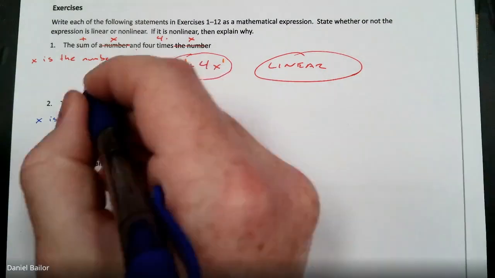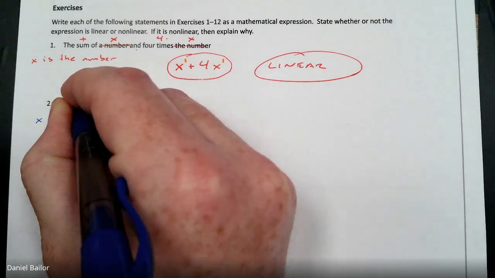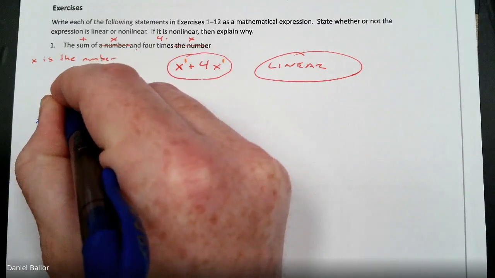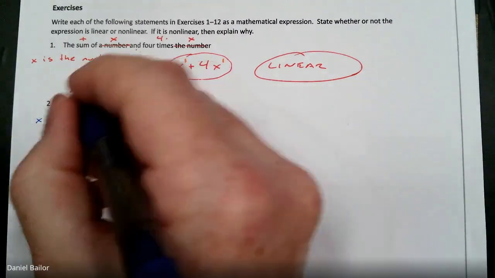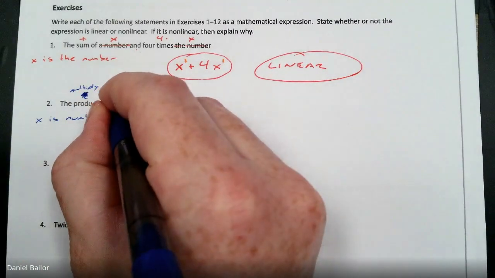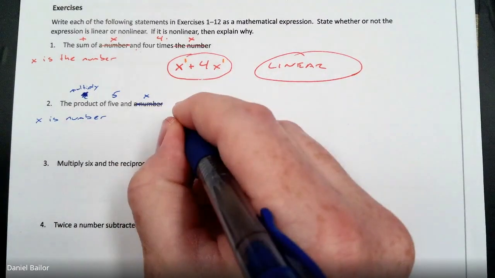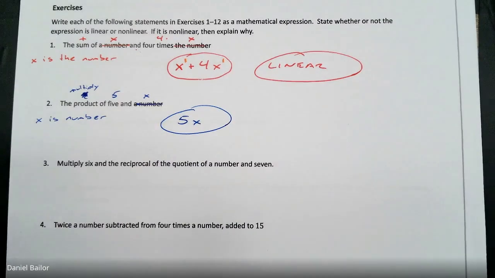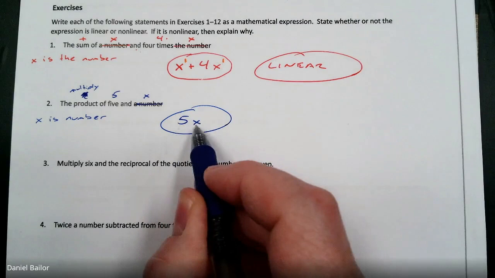Well, product means I'm going to multiply. I'm going to write multiply so that anybody watching is not confused because I have x over here also. So I need to multiply 5 and x. Well, that's just 5x. Done. 5x is 5 times x, the product of 5 and x.